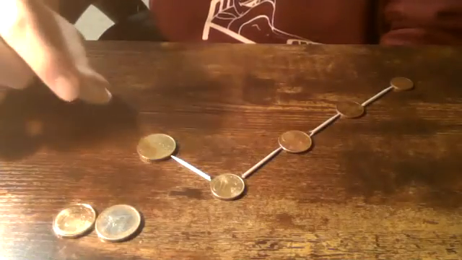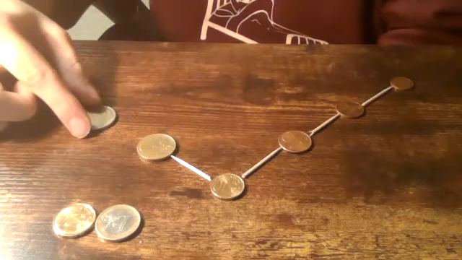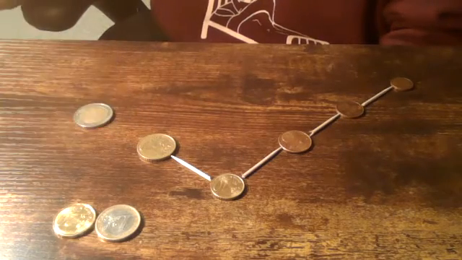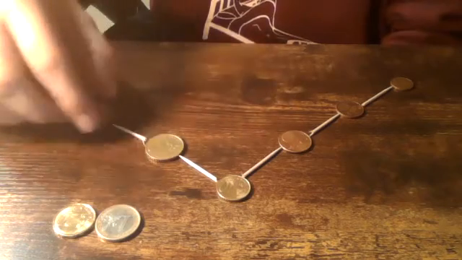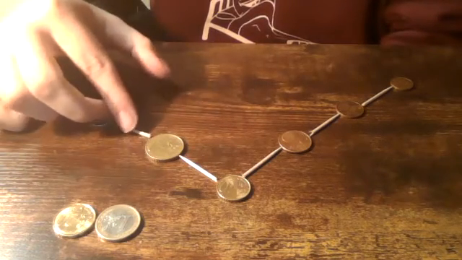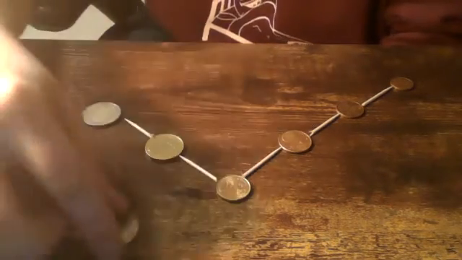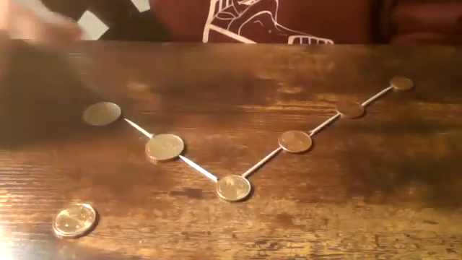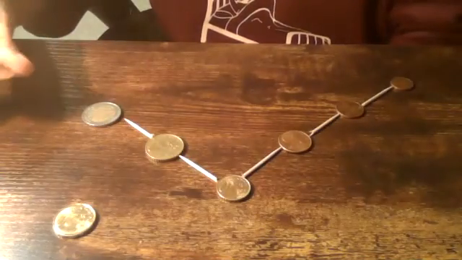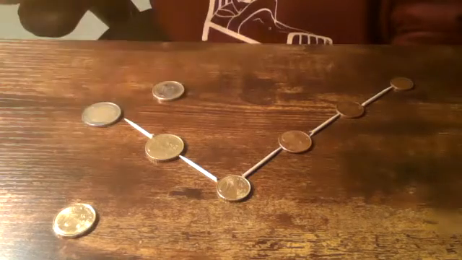It's also greater than the 50-cent, so we again move to the right. Now we look at our 1 euro coin. The 1 euro coin is greater than the 10 cent, greater than the 50 cent, but less than the 2 euro coin, so it goes on the left.